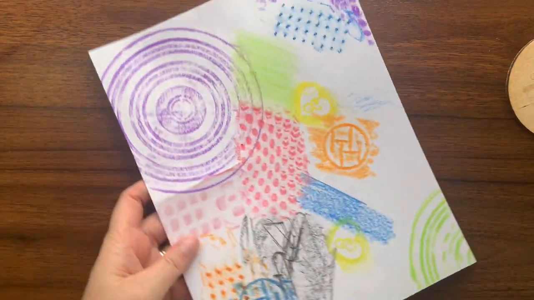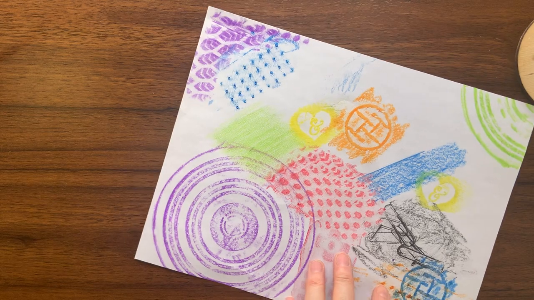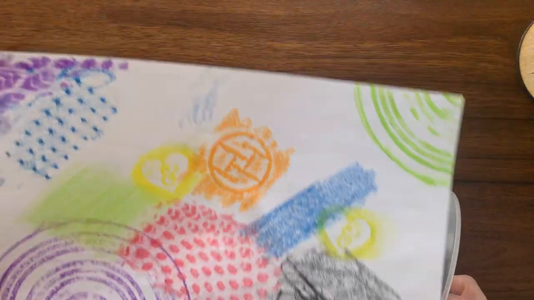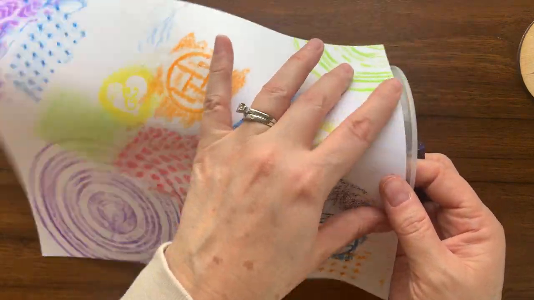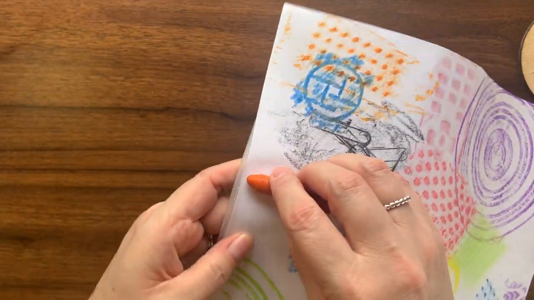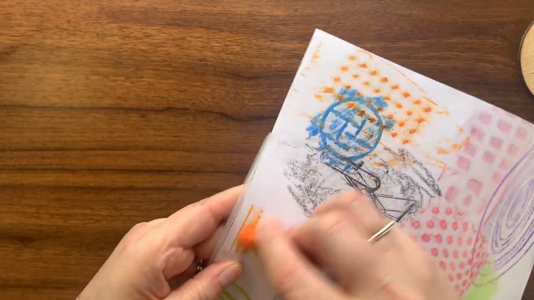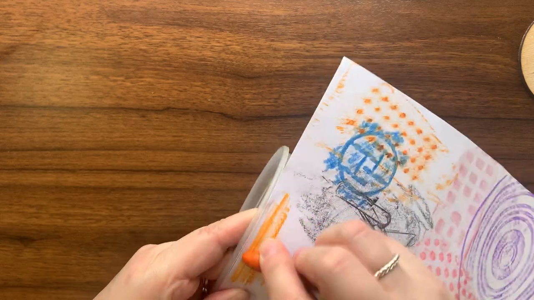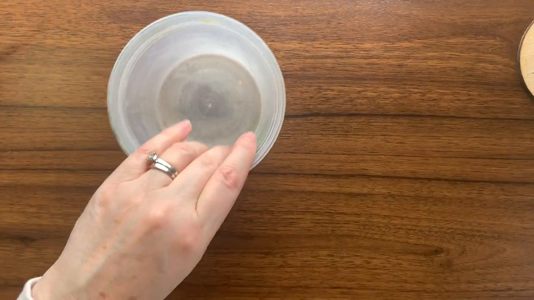Like it, I like it. What else? I'm looking around for fun other things that I just have sitting around my area. I love doing texture stuff. It's so much fun. And kind of wrap it around. And make some fun noises too.